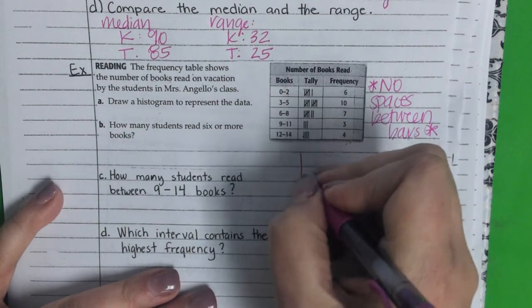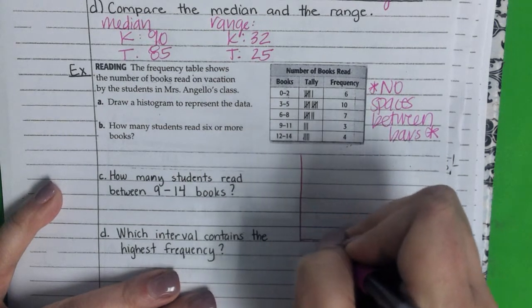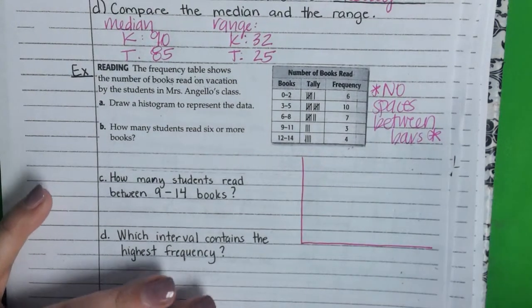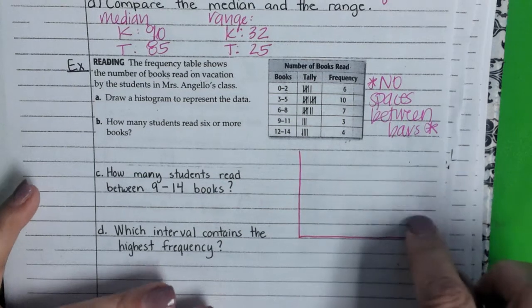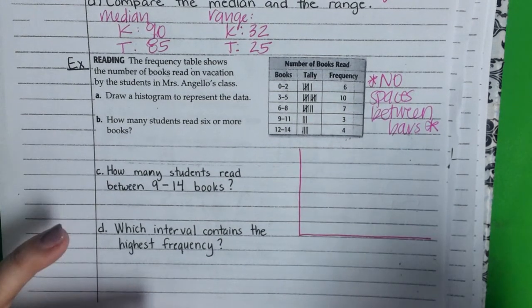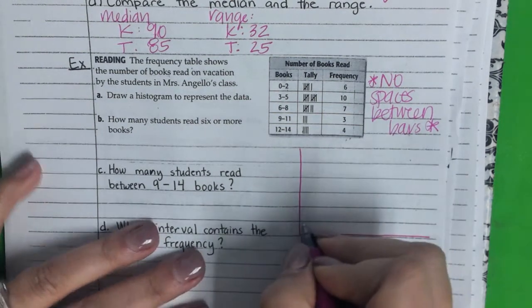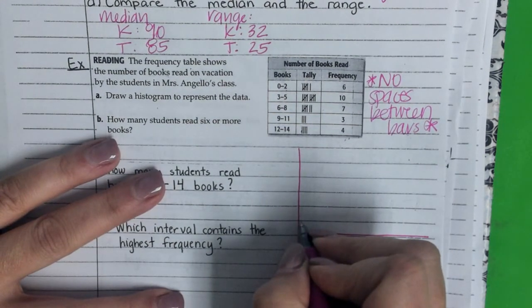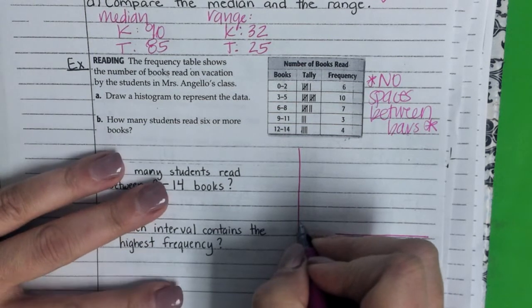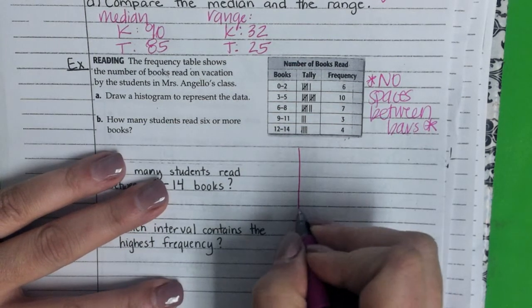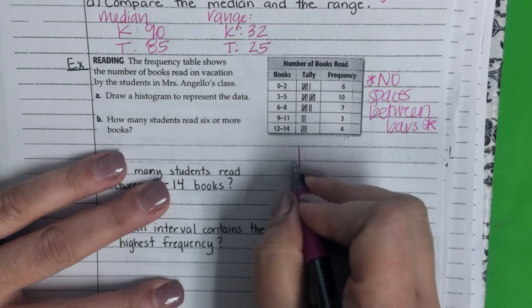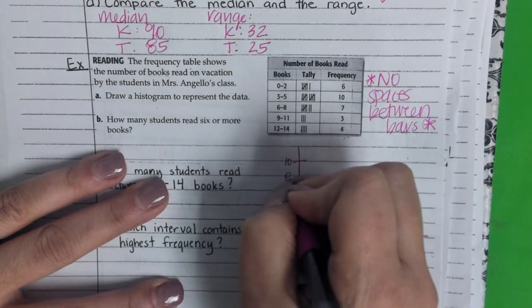So you always want to start with your axis like any other graph. And you won't be making a whole lot of these. You're going to be answering questions about them more. But I do want to show you how we make one, okay? I'm going to go ahead and mark off some numbers over here. And we're going to count by 2. So 2, 4, 6, 8, 10. I'm going to number those.